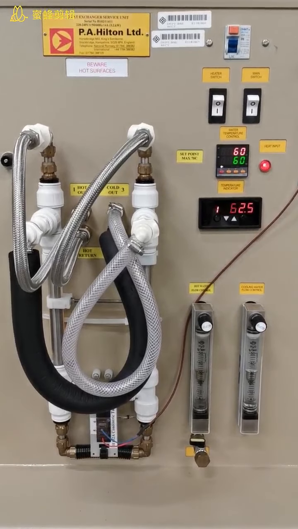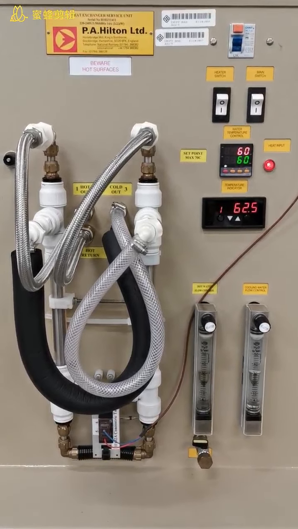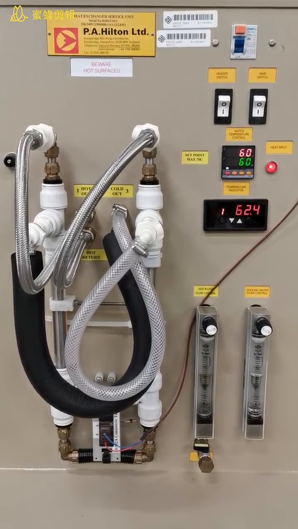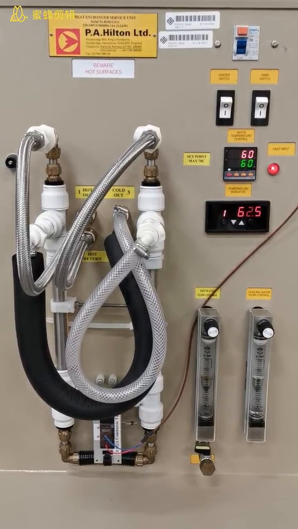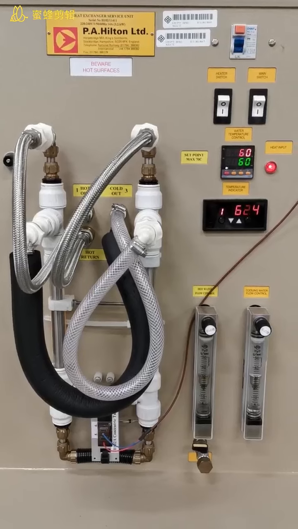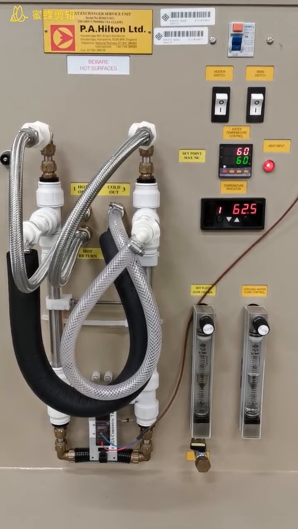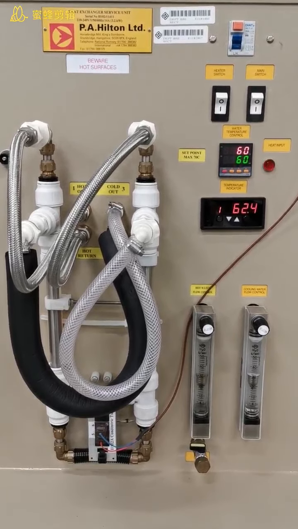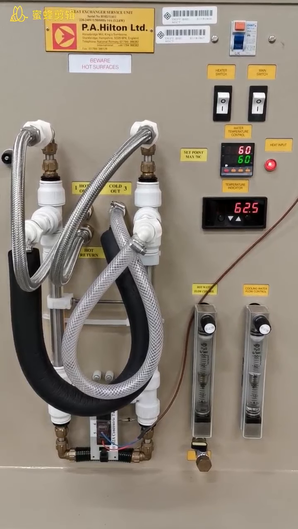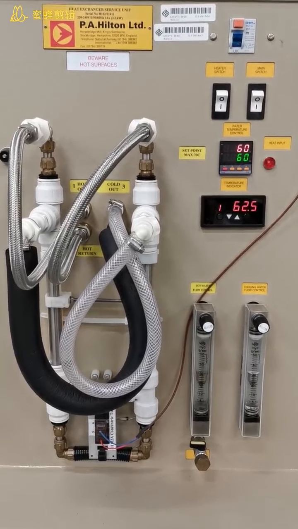Here, let's begin the test of heat exchanger. The equipment is mainly made of three parts. That is heat exchanger section, temperature control and recording plate, cooling water and hot water flow rate control.